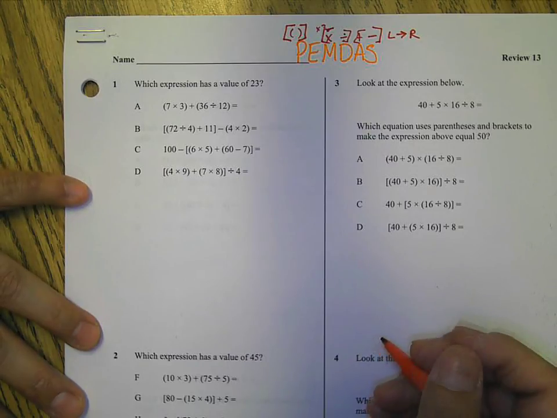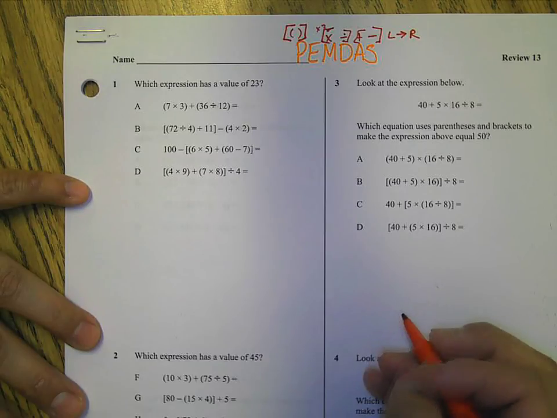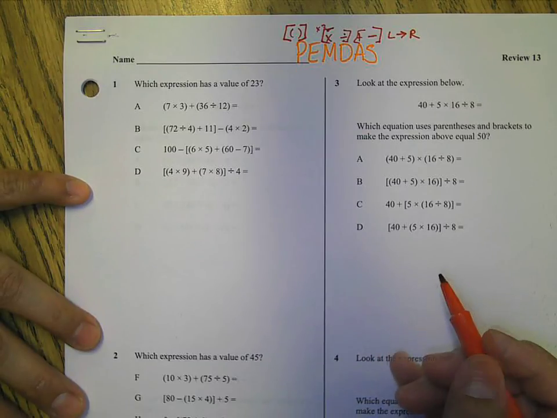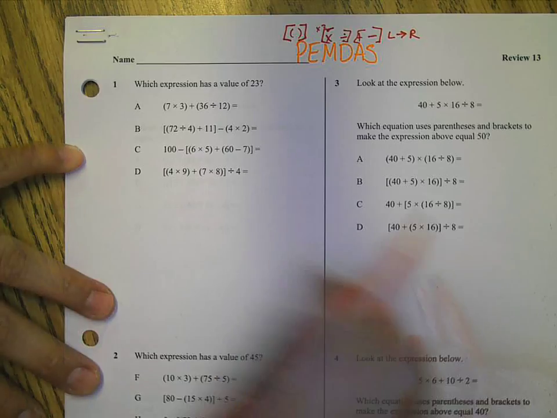Exponents we do not work with in 5th grade, but I am teaching them because you do need them for 6th grade. So I'd rather you go prepared and ready than not understand what the E stands for.